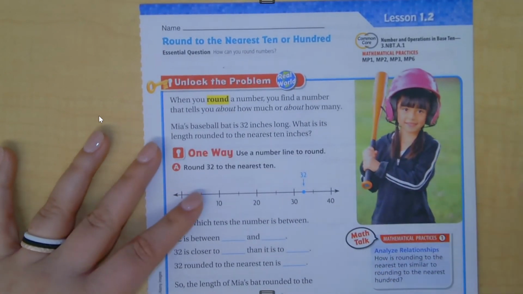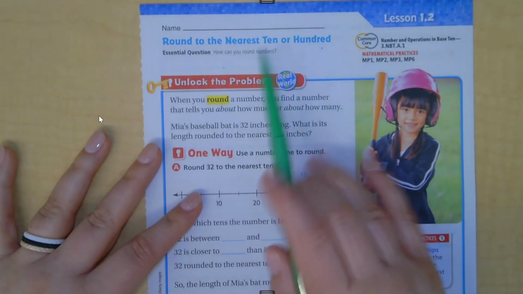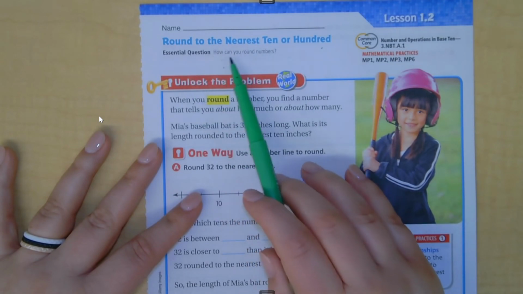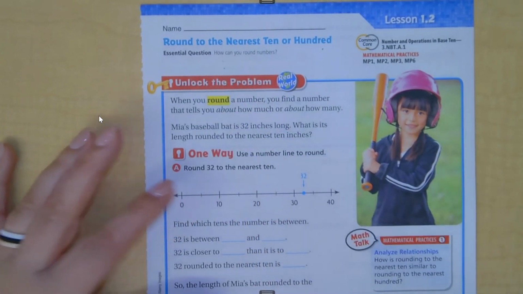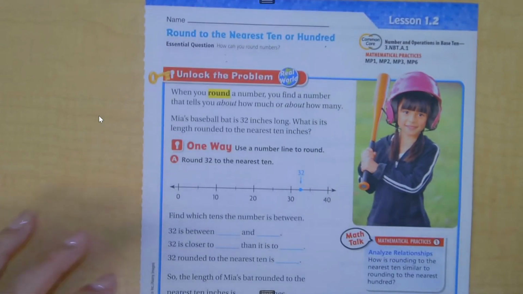Okay, so the title of this lesson is Round to the Nearest 10 or 100. Your essential question is, how can you round numbers? Well, you started learning about rounding in 2nd grade, so we are going to build off of the lessons you had in 2nd grade today. Unlock the problem.